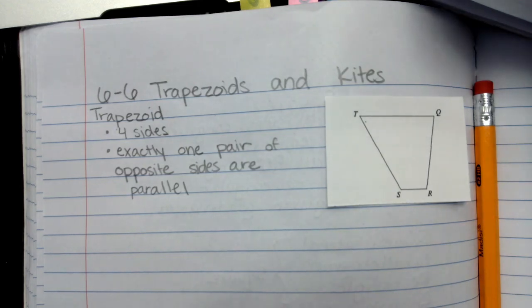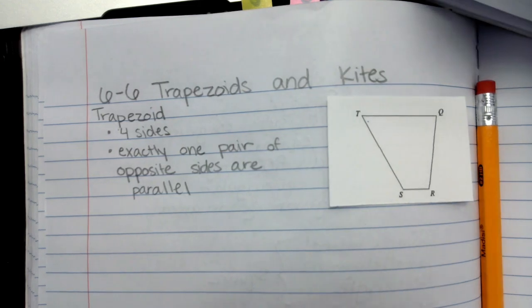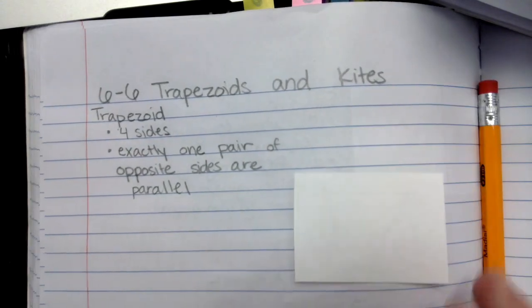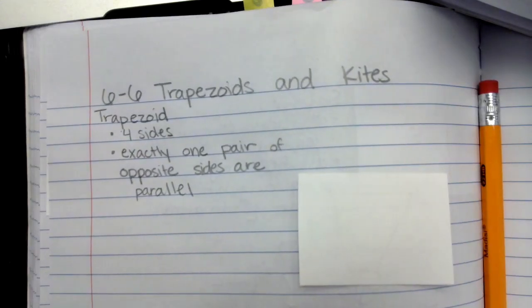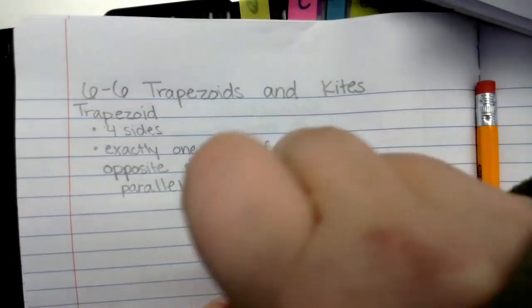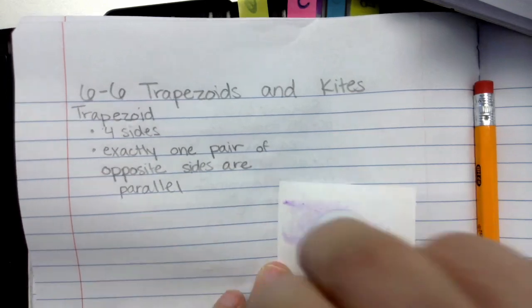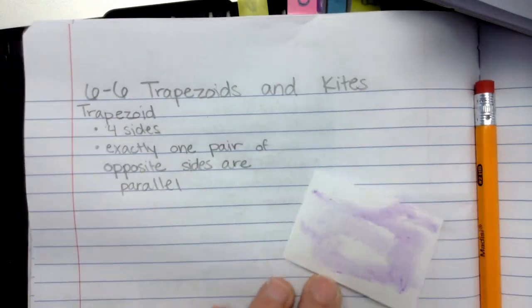If you walked in late or you didn't get one for whatever reason, the TSQR.